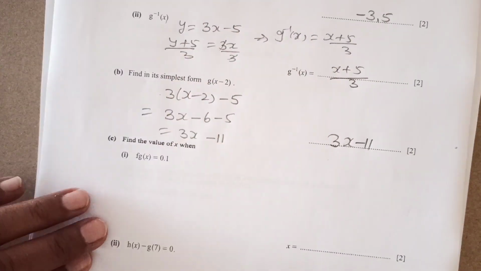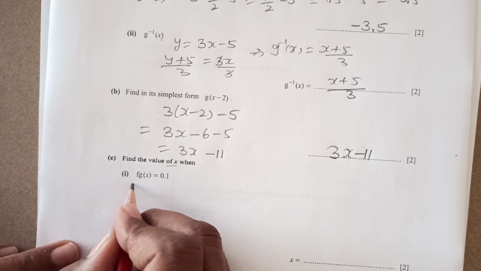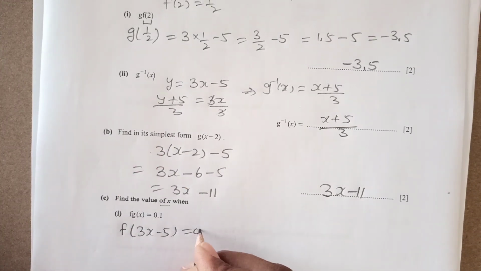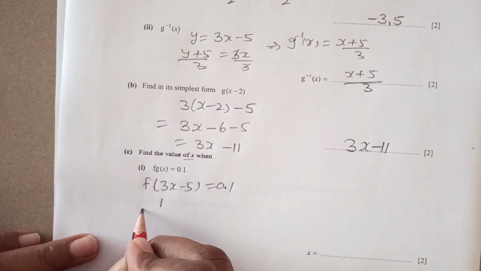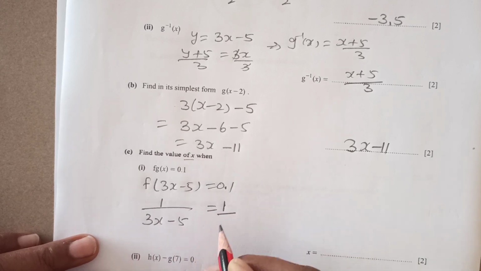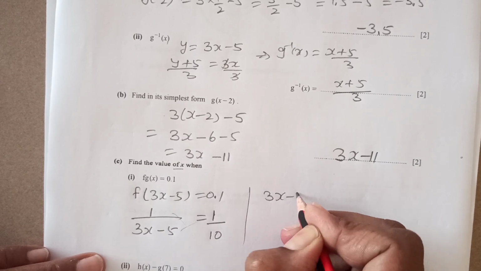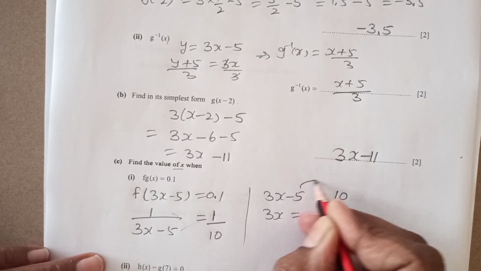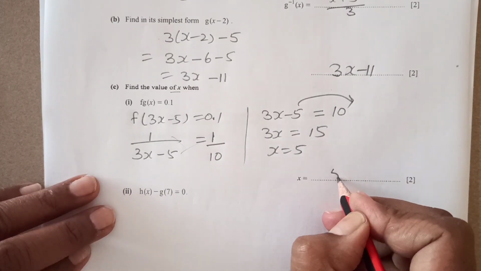Right? Now f of g(x) is 0.1, then find the value of x. f of g(x), where g(x) is 3x minus 5, equals 0.1. So substituting this value, this is 1 over 3x minus 5 equals 1 over 10, we can say. Now you cross multiply, so this is 3x minus 5 equals 10, so 3x is equal to 10 plus 5 is 15, so x is 5.